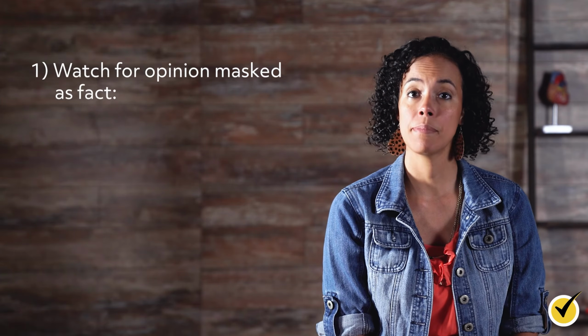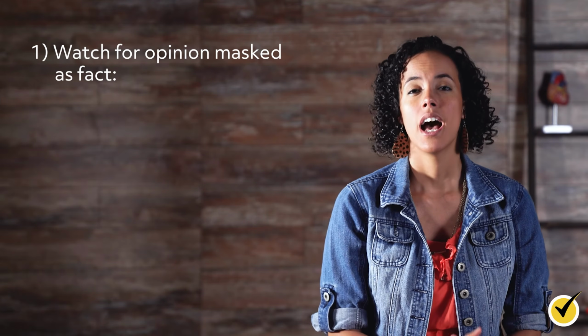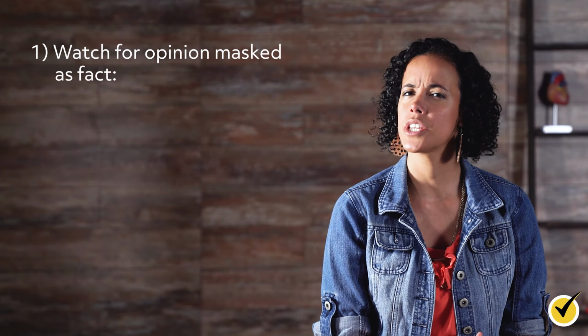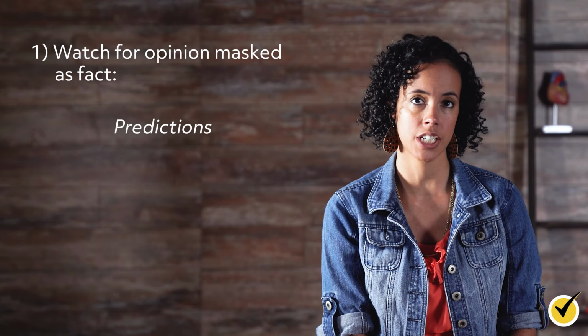Now that we know the differences between a fact and an opinion, it's important to know how to distinguish between them when reading literature. Let's look at some helpful strategies. Watch for opinion masked as fact. A lot of times, professional or technical language can seem factual. In particular, you'll want to watch out for predictions.